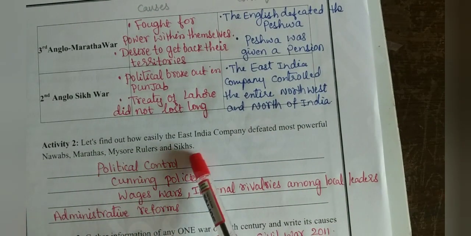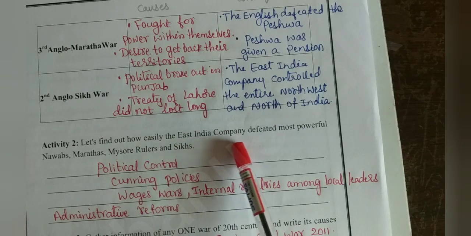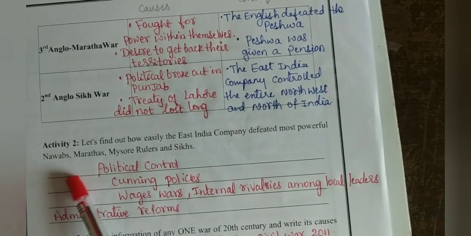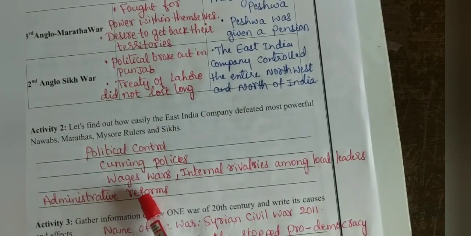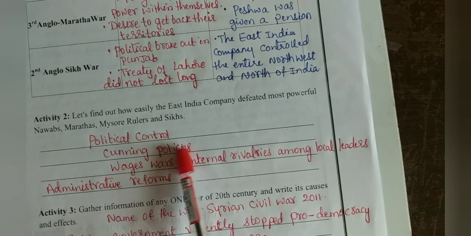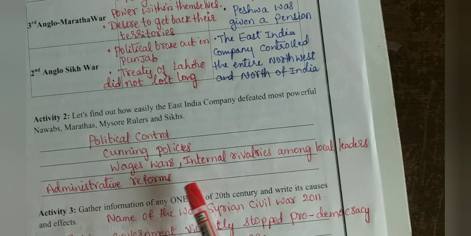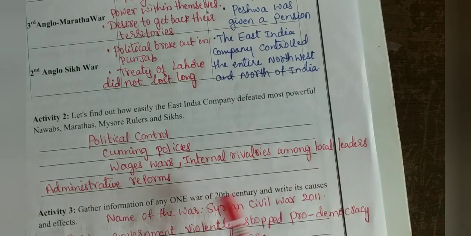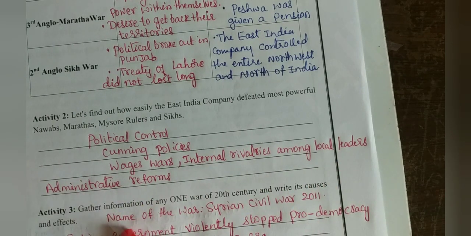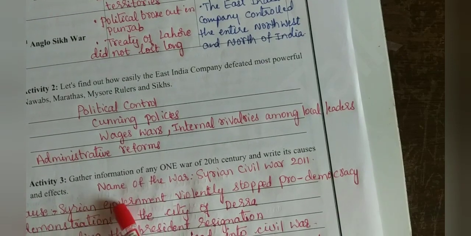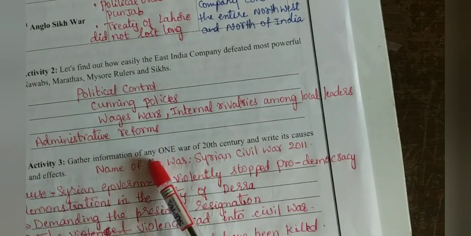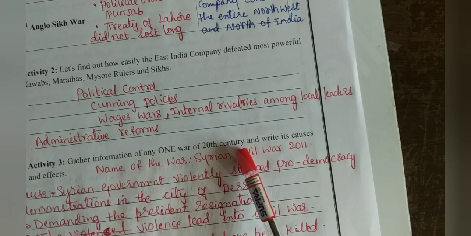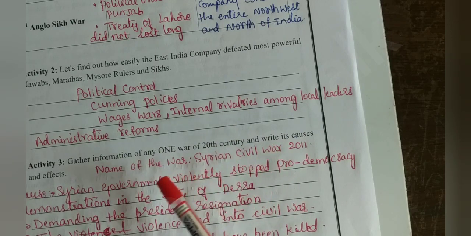Activity 2. Here, how easily the East India Company defeated most powerful Nawab, Marathas, Mysore rulers and Sikhs. Answer is political control, cunning policies, waging wars, internal rivalries among local leaders and administrative reforms. Activity 3. Here, we have to write about the 20th century and any one cause and effects of the war.